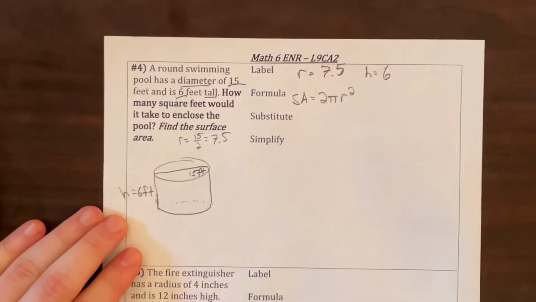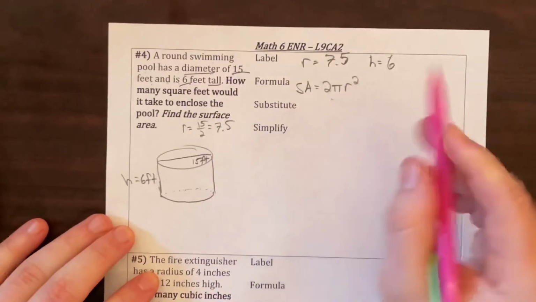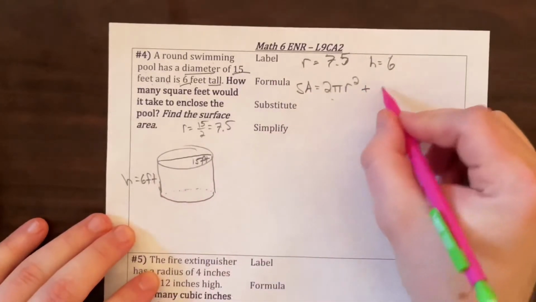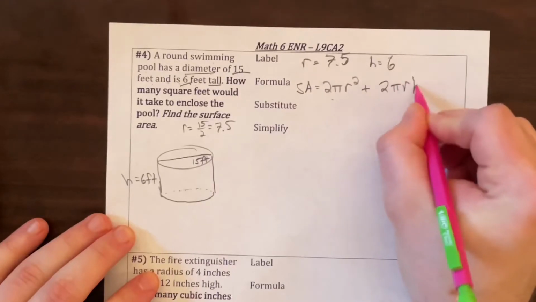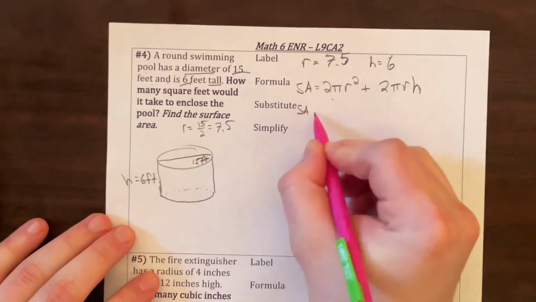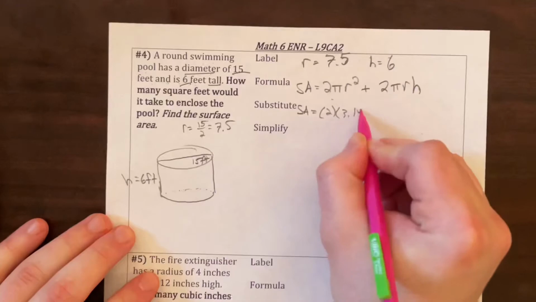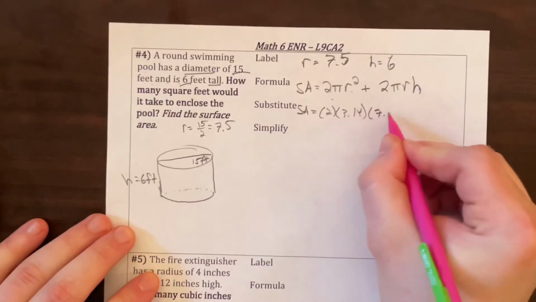Let me actually double check. Yes, that would be the area of the bases. So that's the area of the bases, and we need the area of the lateral face of that side part. So we're going to say, let's have 2 times pi times the radius times the height. Substitute in those values for those variables, and so we have 2 times 3.14 times the radius squared, so we're going to say 7.5.